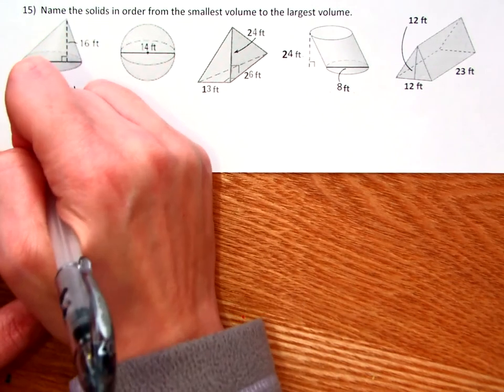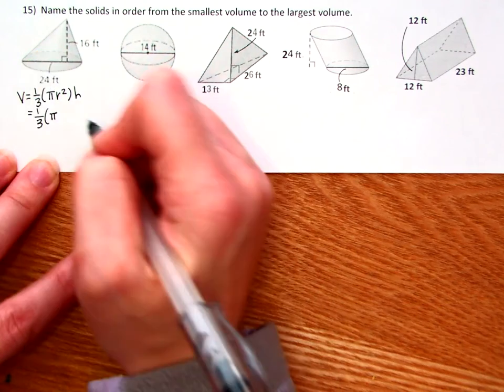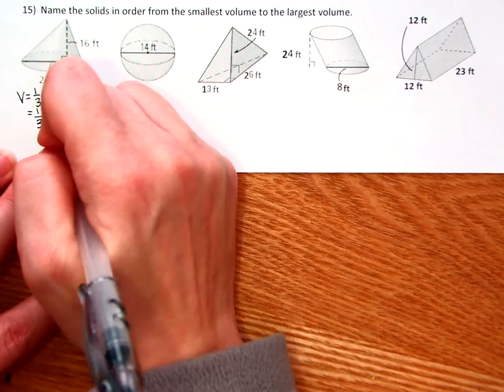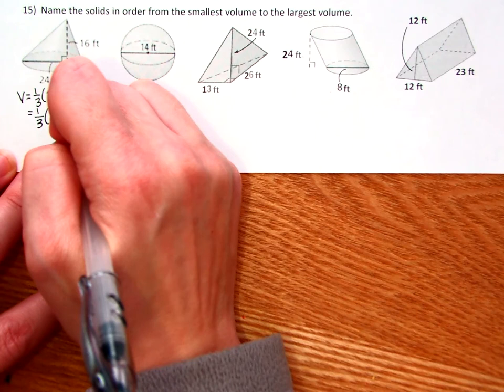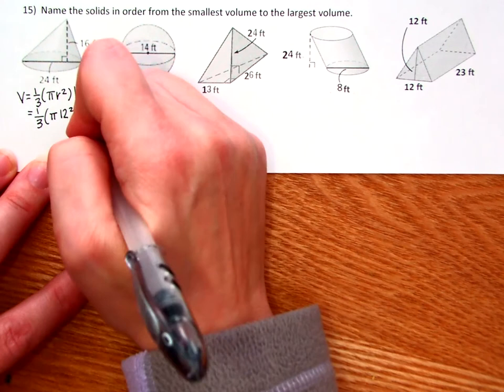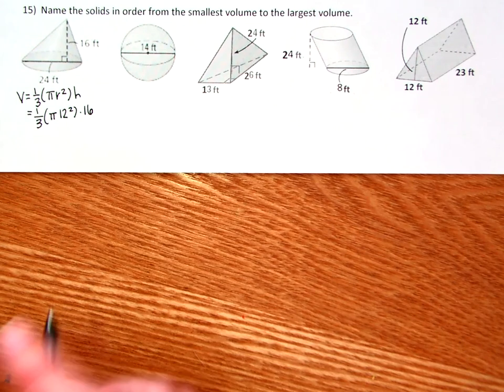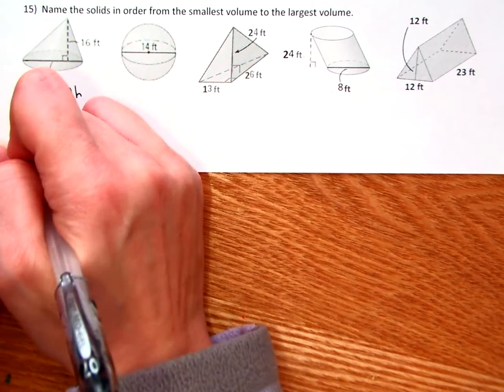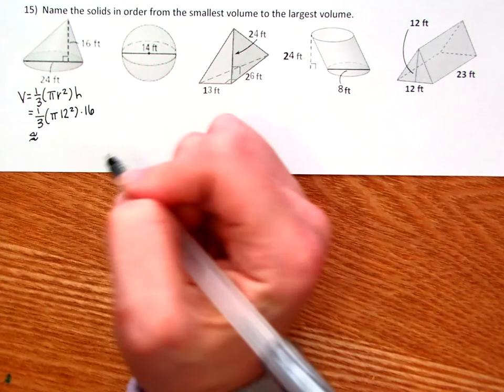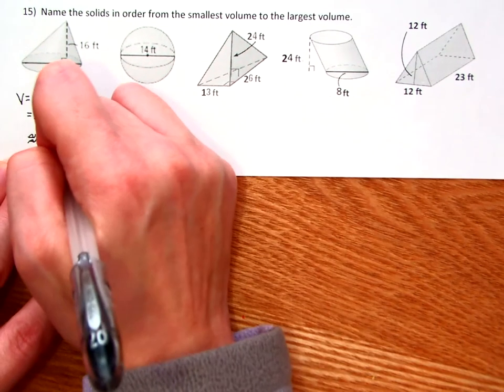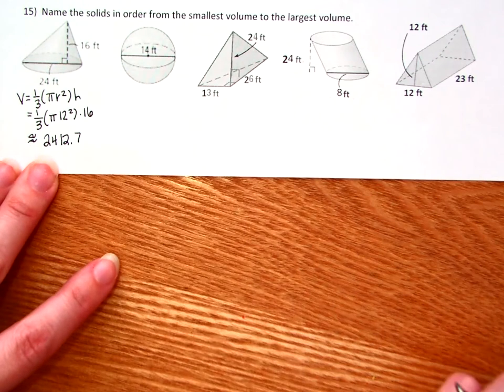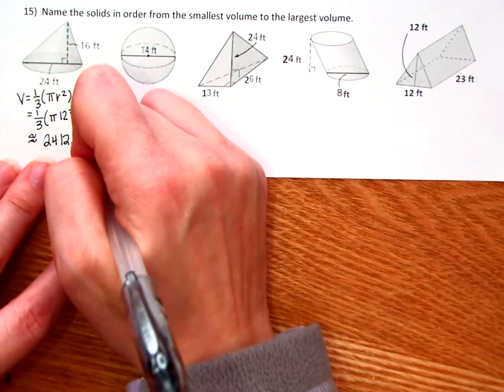It's 1/3 times the area of the base, pi. The radius is going to be half of this diameter, so that's going to be 12 squared, times how tall is this? 16. And we're going to throw that in our calculator. So we have pi times 12 squared times 16 divided by 3, and we're going to go ahead and get the approximate, and this is going to be about 2,412.7 is going to be our volume, feet cubed.